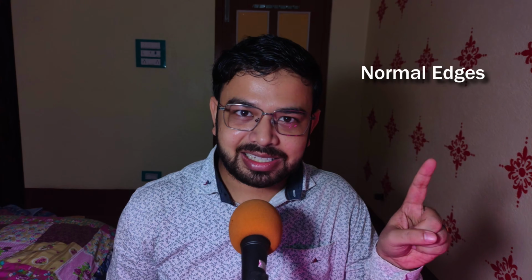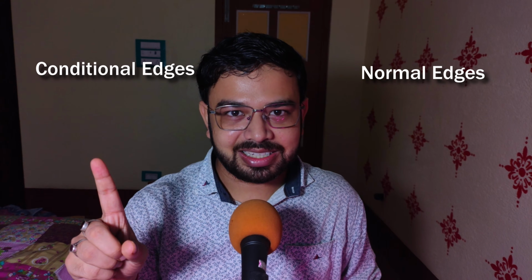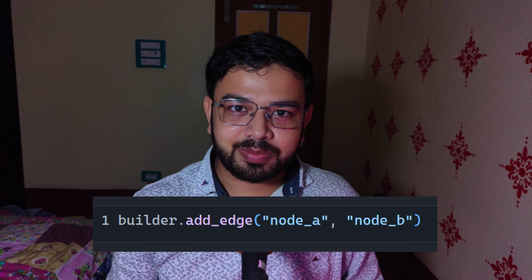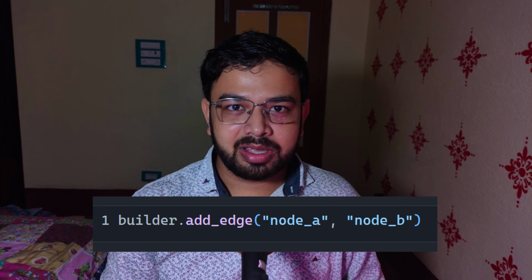Now let's connect the nodes together using edges. Edges are also functions that decide which node to run next. There are two main types of edges, the normal edges and the conditional edges. You can add a normal edge between two nodes using the add_edge method of your graph. This will always move the flow from node A to node B.